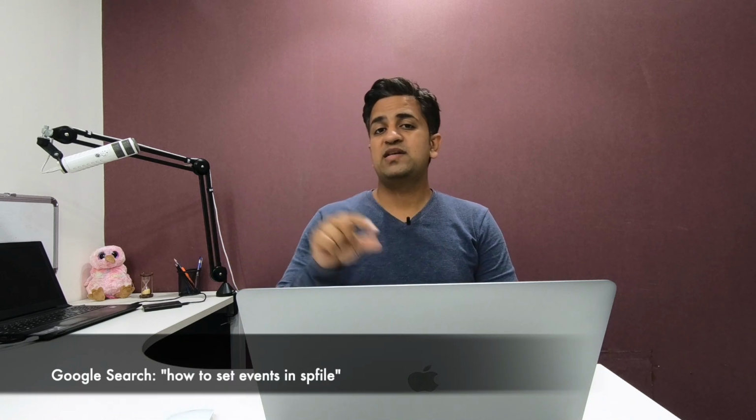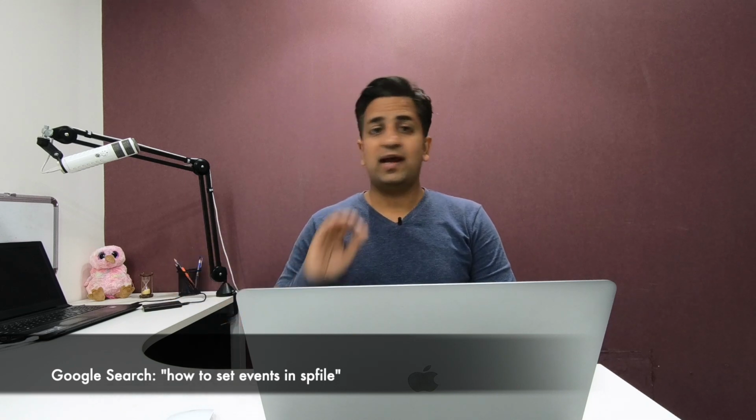So even if the DBUA is complaining about the events, once you reset using the alter system set events parameter, you will be able to proceed further with the database upgrade. One quick tip, guys, I would request you to search on Google how to set events in SPFILE, and I think you will get a great deal of details regarding Oracle events.